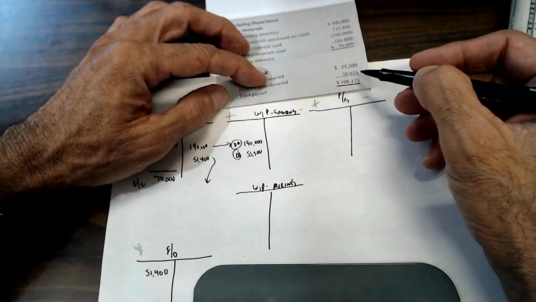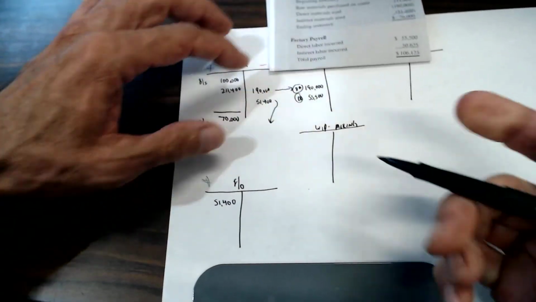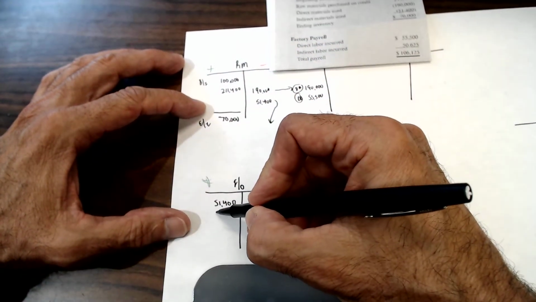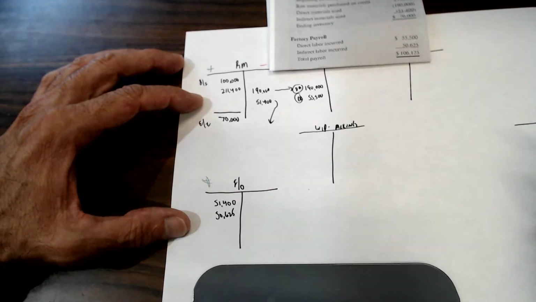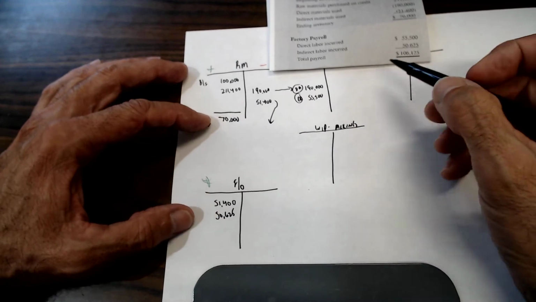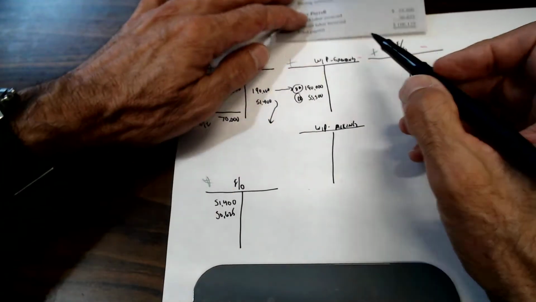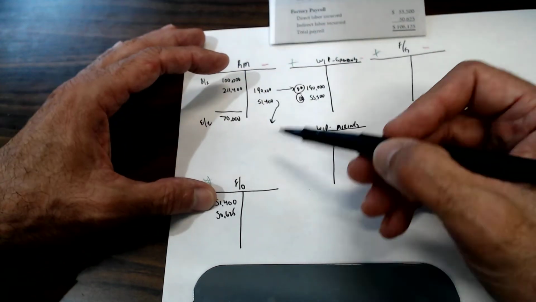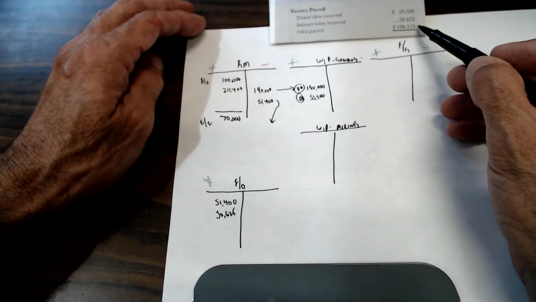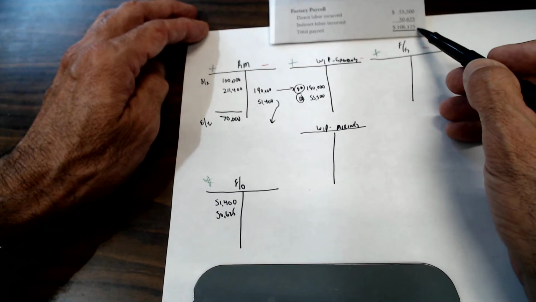Indirect labor incurred. What do we do with indirect labor? I heard you. Factory overhead, 50,625. So to journalize this, I would debit work in process grinding department for 55,500, debit factory overhead for 50,625, and credit factory wages payable 106,125.